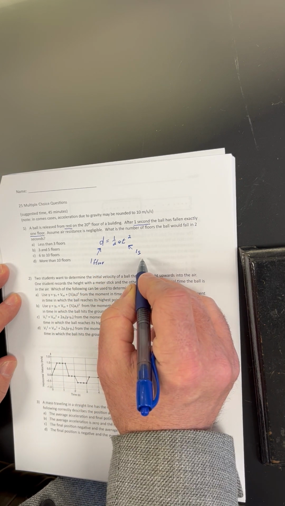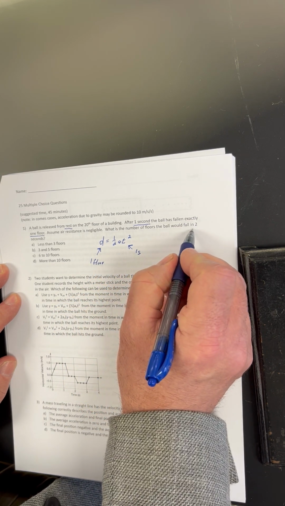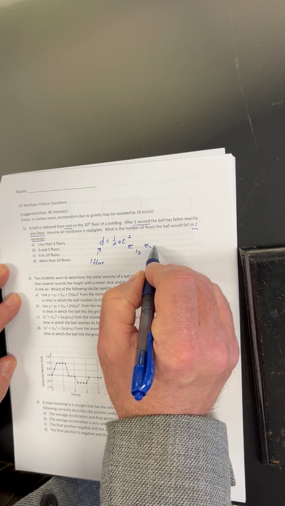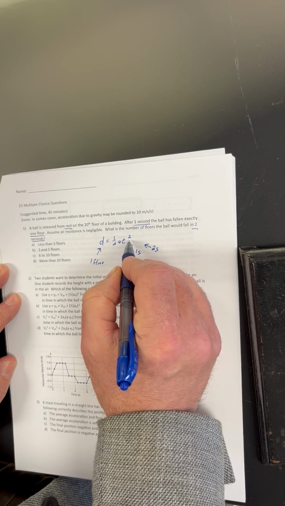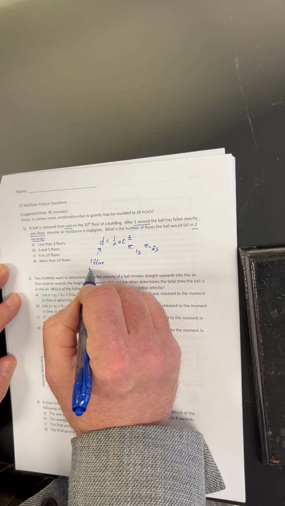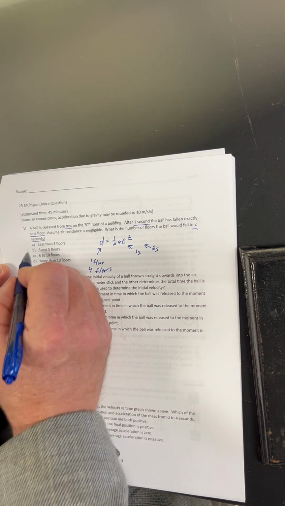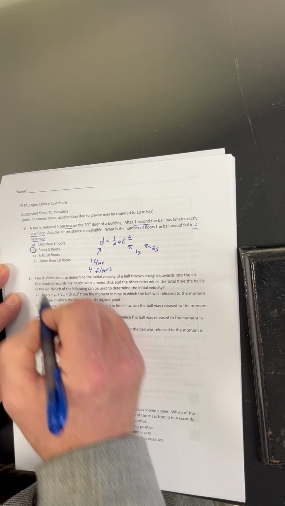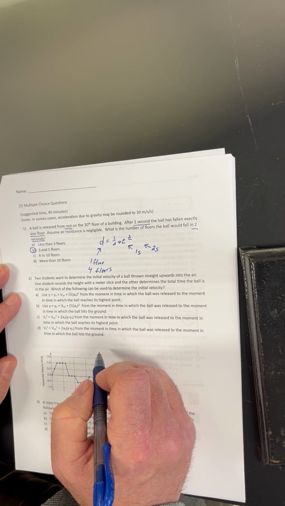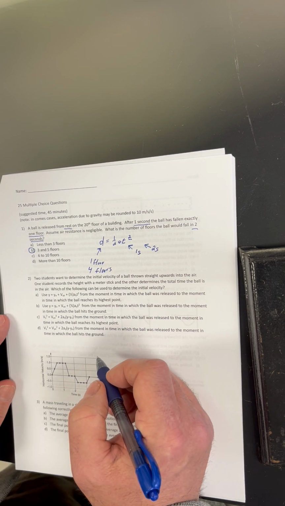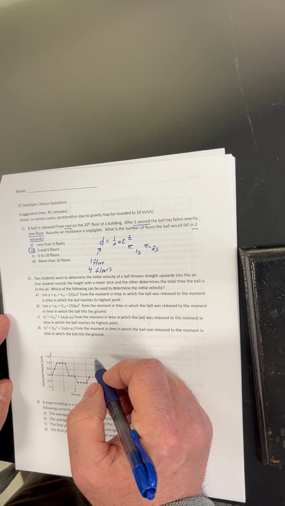So what's going to happen when I put 2 seconds into the equation? Well, when I put 2 seconds into the equation, it's going to get squared, and I'm going to end up with 4 floors. And so the best answer is between 3 and 5 floors. If you understand that, you can just fast forward ahead in the video.